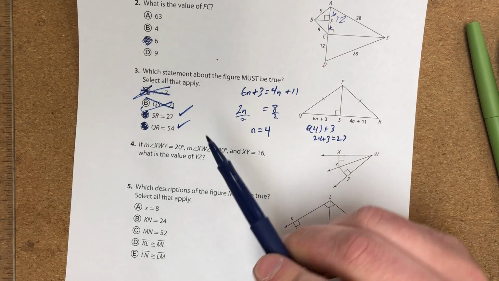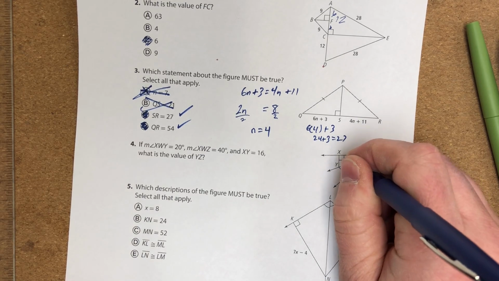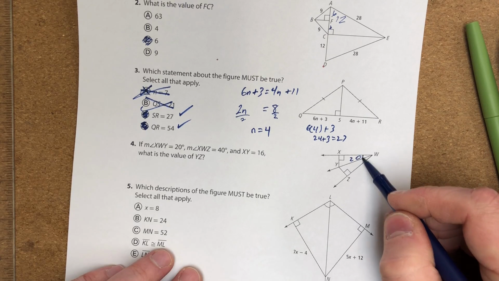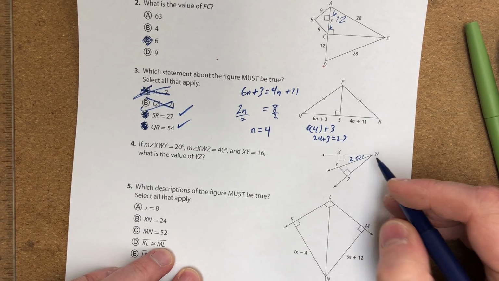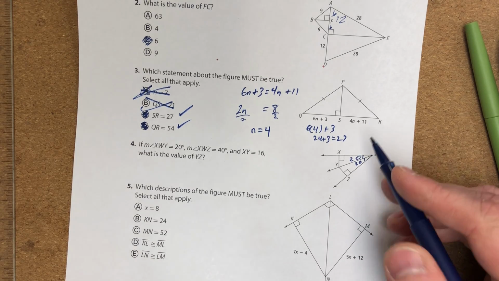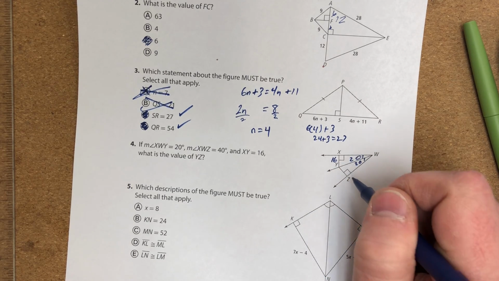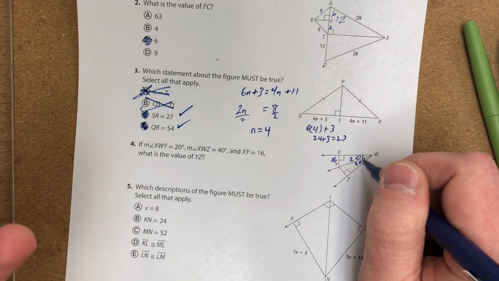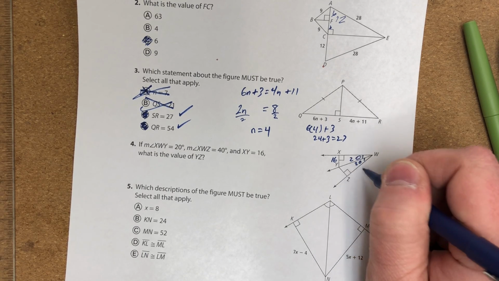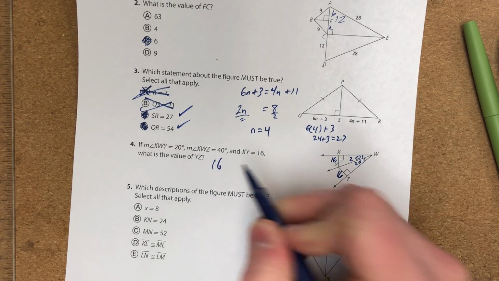All right, number 4. XWY is 20, and XWZ is 40. So it says this part's 20 and the whole thing is 40. Well, that means this is 20 then too, right? XY is 16. What's YZ then? Well, everything has to be equal then. The trick was they didn't tell us this was 20, but they told us the whole thing was 40, so that's how we know that's 20. So then this has to be 16 as well.